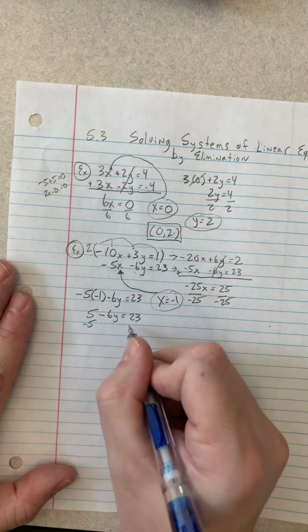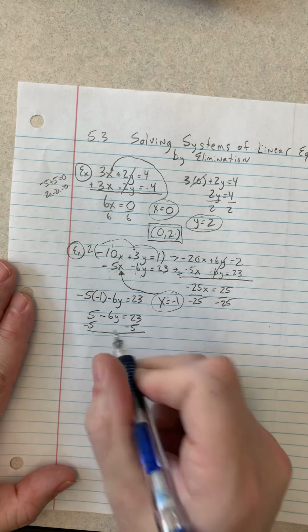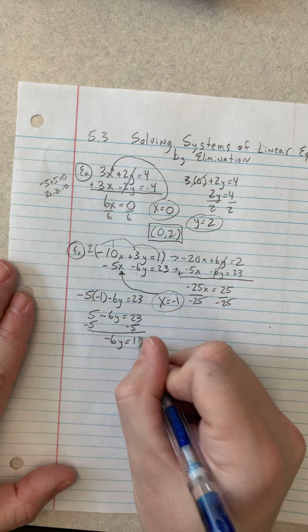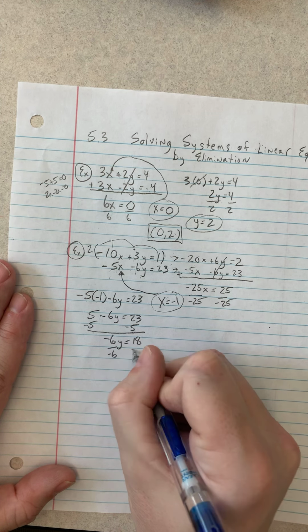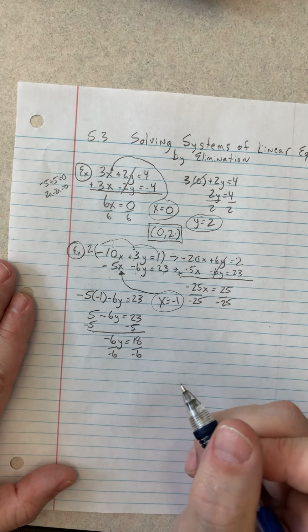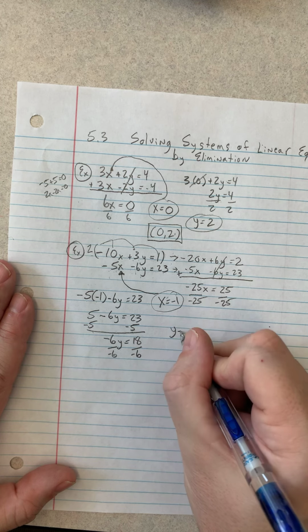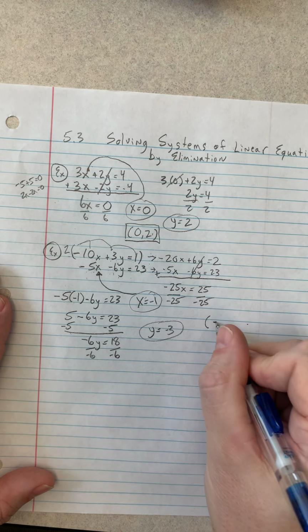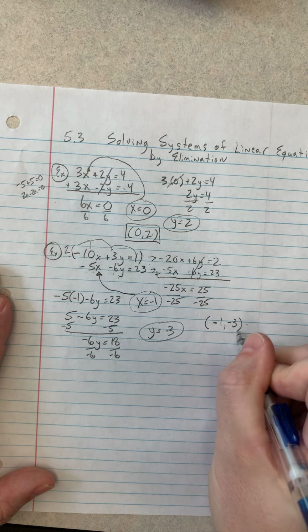I would then subtract 5. Negative 6y is equal to 23 minus 5, which is 18. I would divide both sides by negative 6. That means y is equal to negative 3. I have the ordered pair, negative 1, negative 3.